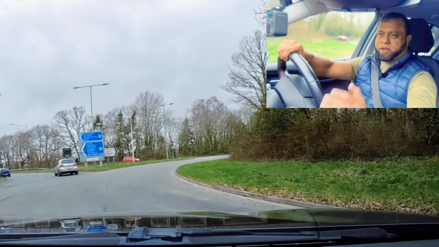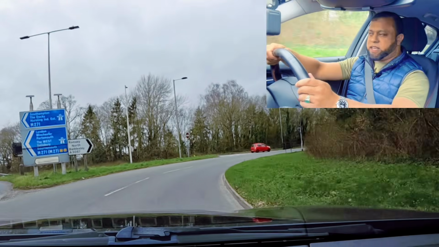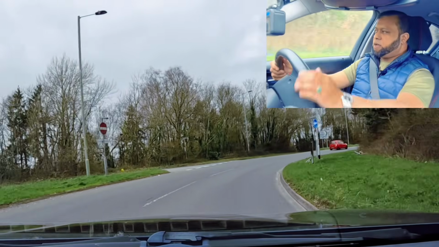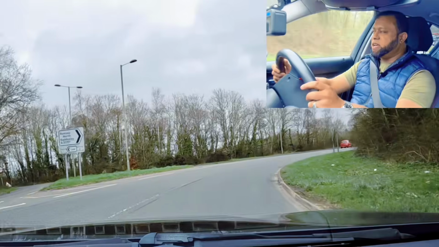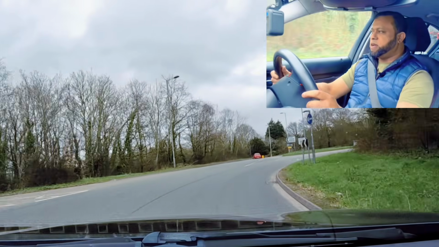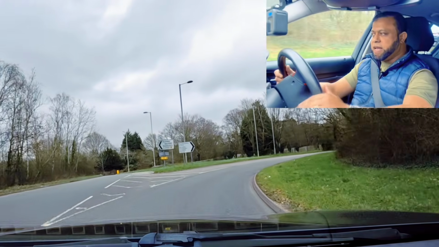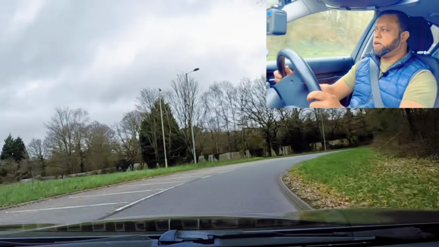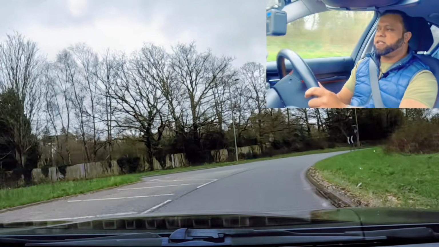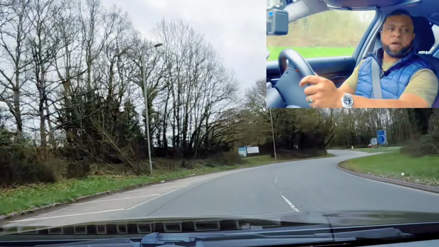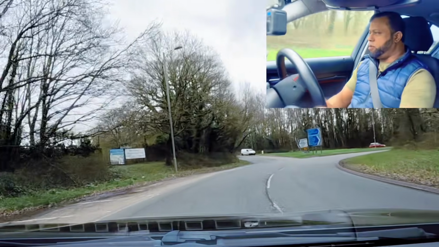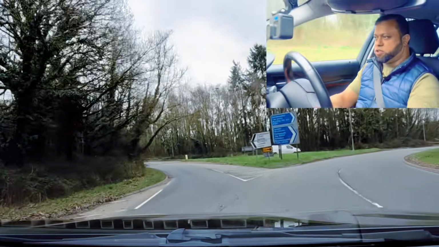Inside. Number one. Fourth exit here. Number two. Keep signaling. Make sure the signal is there. That's number three. Mirror, mirror. And signal left here. Blind spot. And change lane here. Done. As I'm coming off, mirror, mirror, mirror, and then come off. Done. Make sure the signal stays on.